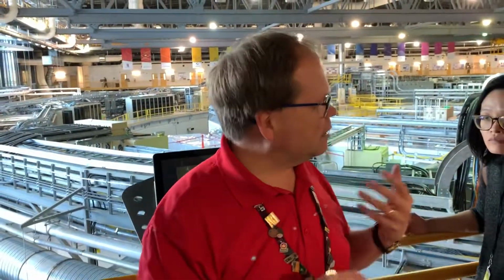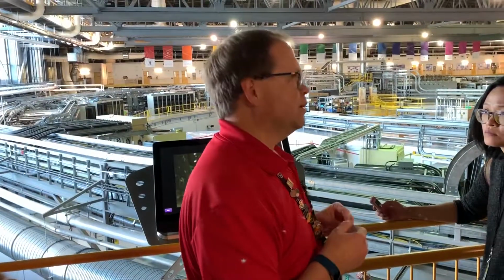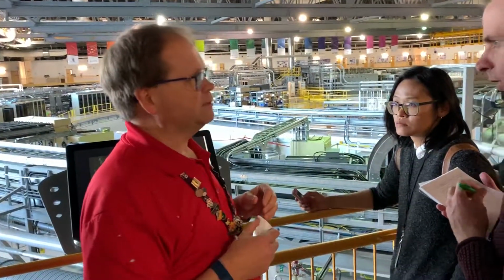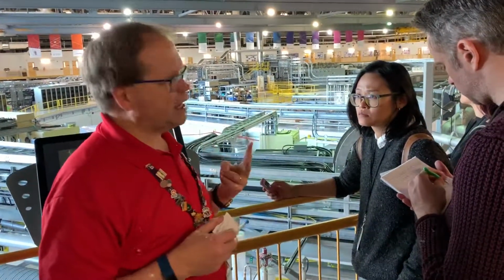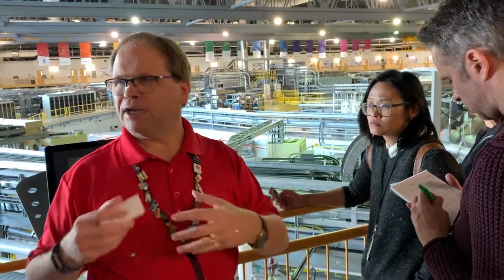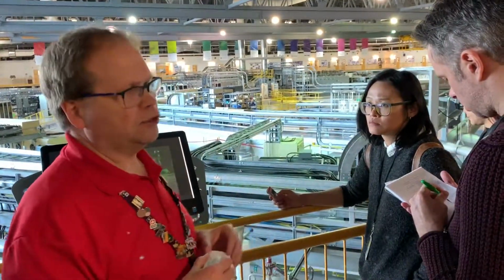So we can get about 25 different experimental stations in here, research centers in here. 25 different experimental stations. Yes. So we can get 25 experimental stations in here, no two being the same, so researchers can come and pick and choose what's best for what they're trying to understand.